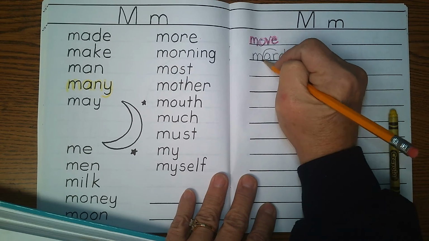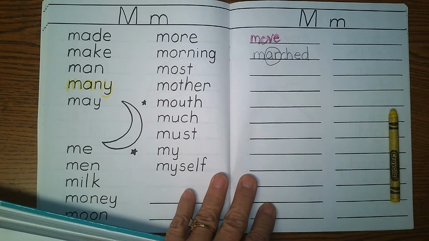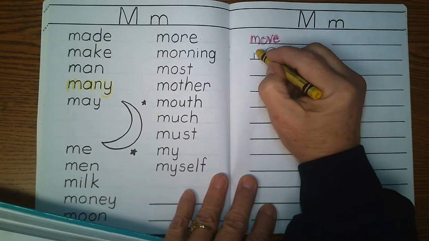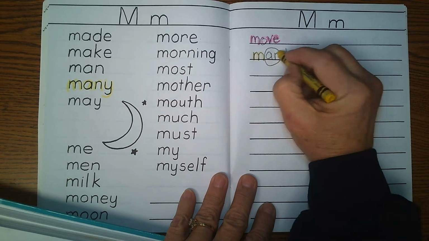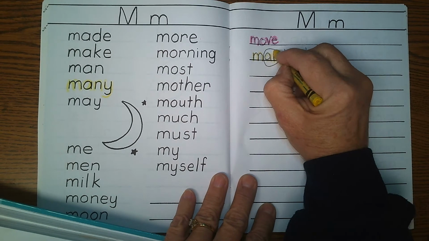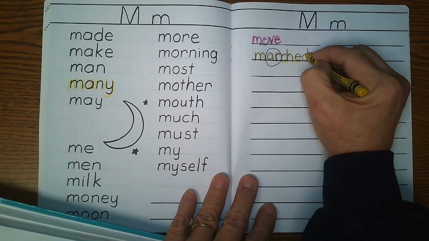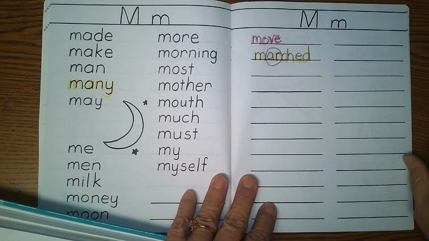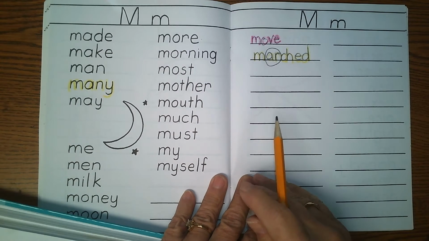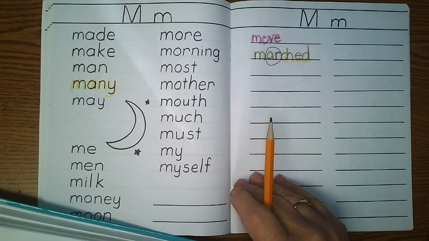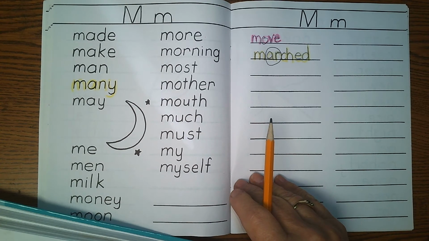We have an R controlled vowel, so we're going to circle it and trace. M. A. R. C. H. E. D. Marched. The army marched across the field. Marched. And let's see.